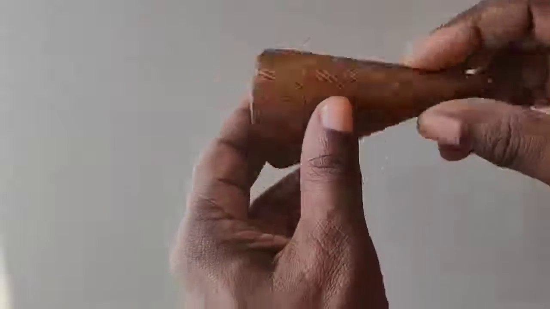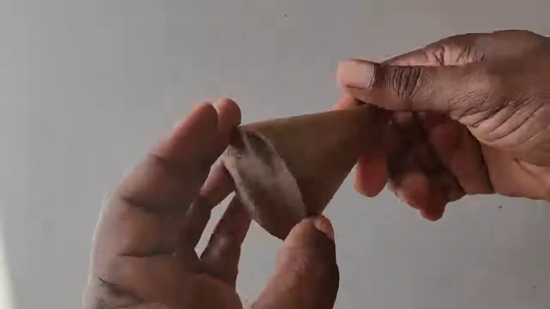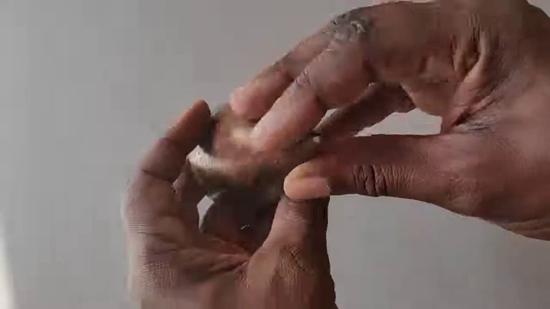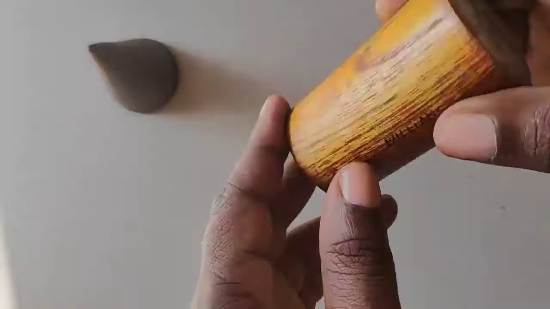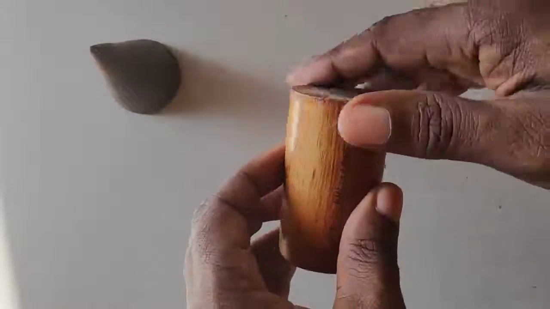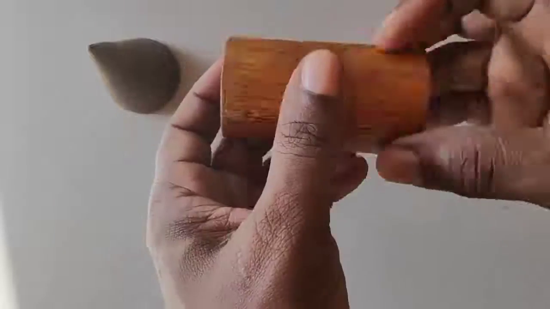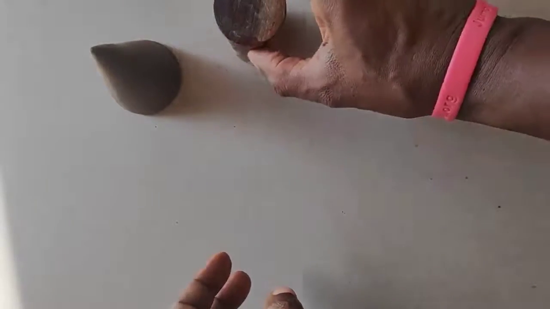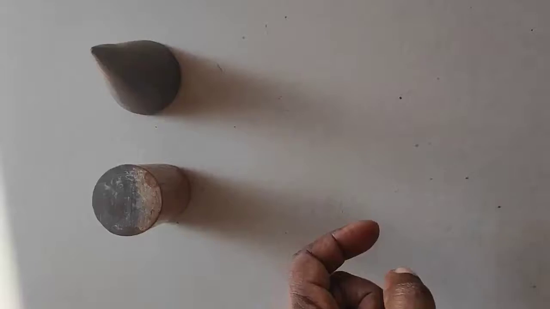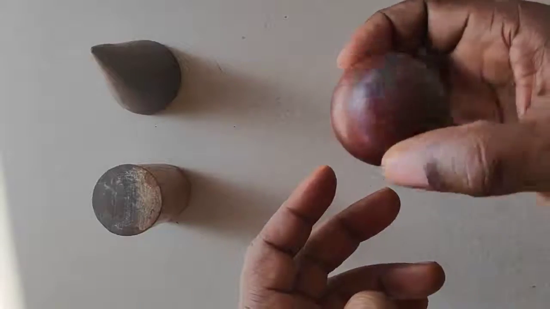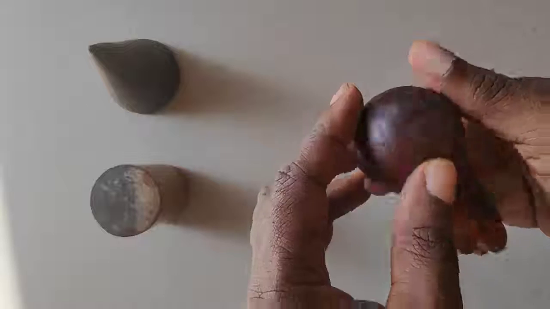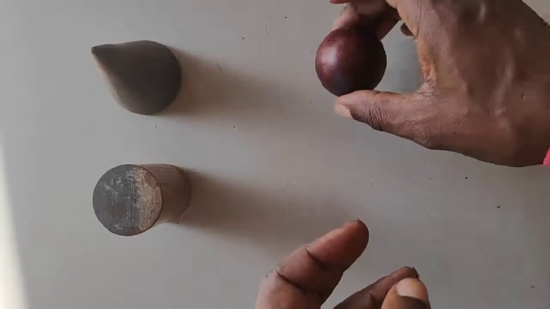So let's put these away. We're going to look at this one. What is this? Hint. Ice cream. And look at this one. It's flat here, it's flat here, and then we have this one, which is shaped like a bowl. So what are the name of these shapes?